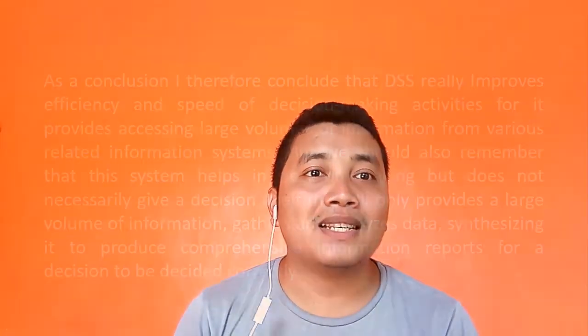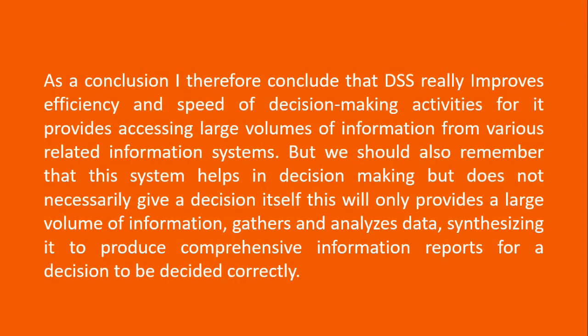The decision makers compile useful information from raw data, documents, personal knowledge, and business models to identify and solve problems and make decisions. As a conclusion, I can therefore say that a decision support system really improves the efficiency and speed of decision-making activities, for it provides access to large volumes of information from various related information systems.